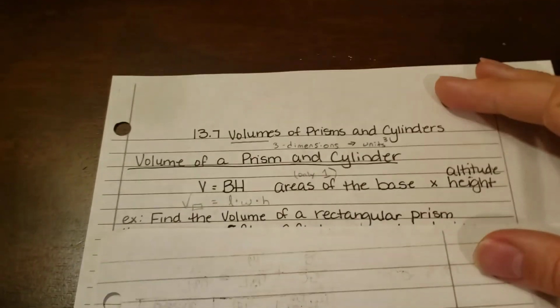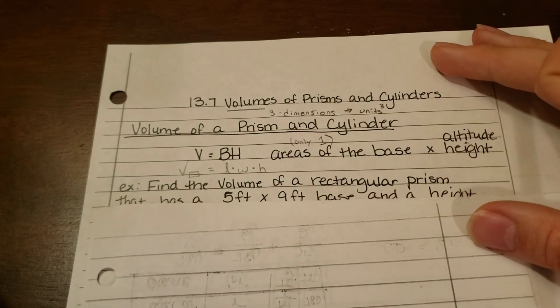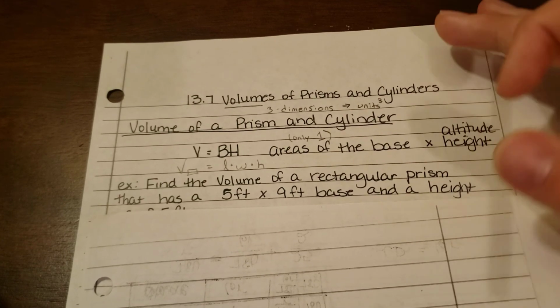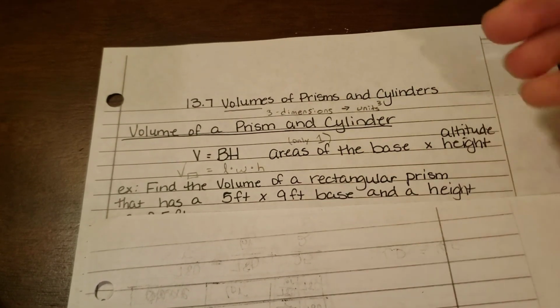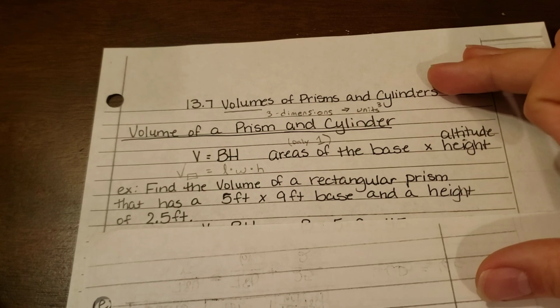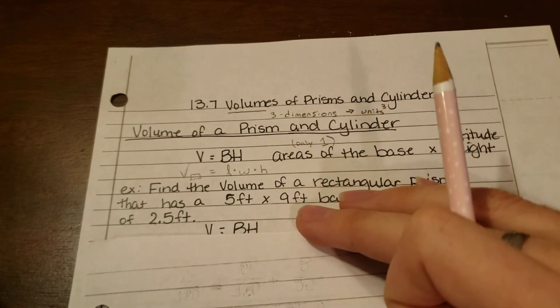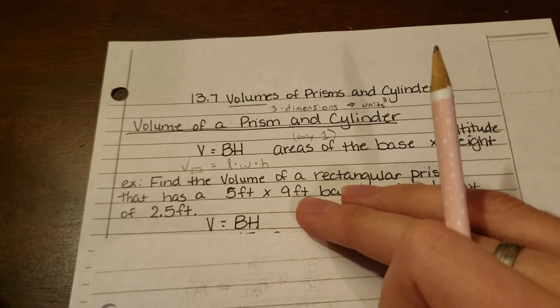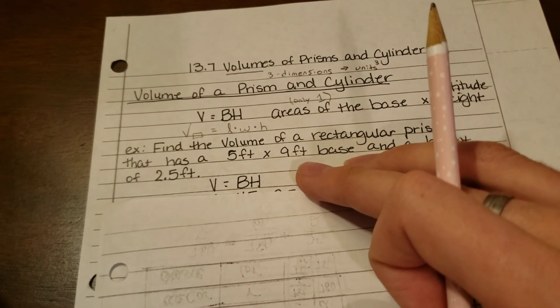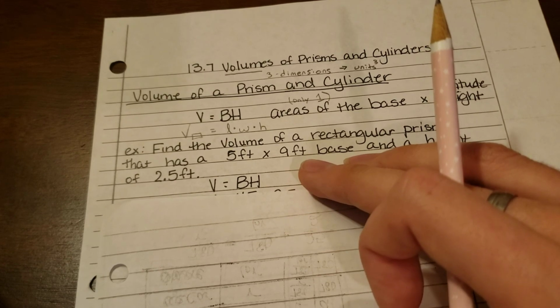So here we have an example. Find the volume of a rectangular prism that has a 5 foot by 9 foot base and a height of 2.5 feet. So again, our formula is big base times height or altitude.